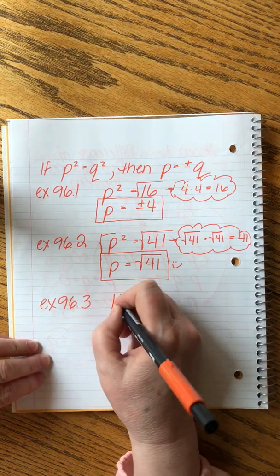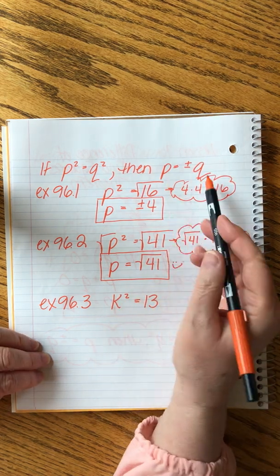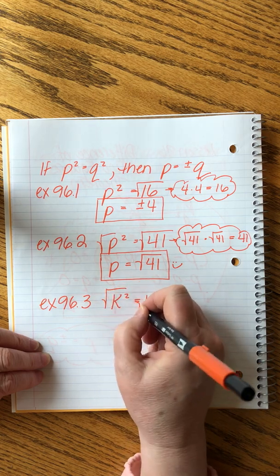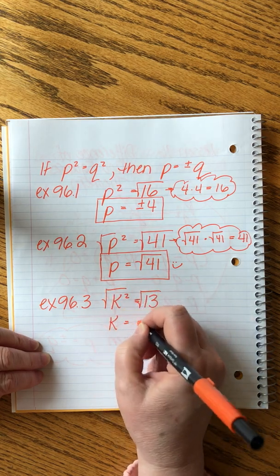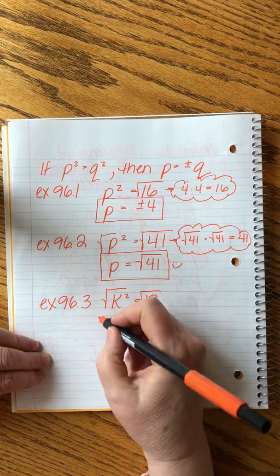K squared equals 13. So we know that we just take the square root of both. K equals plus or minus the square root of 13. And that's the right answer.